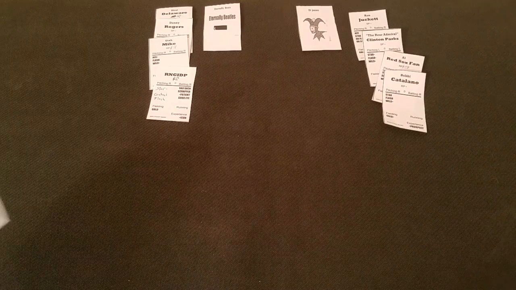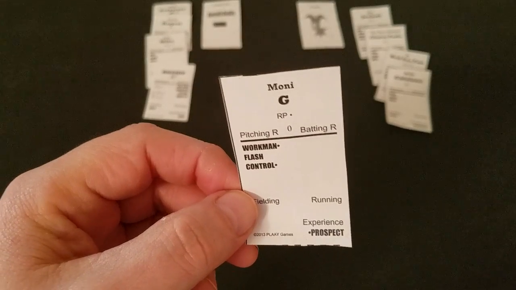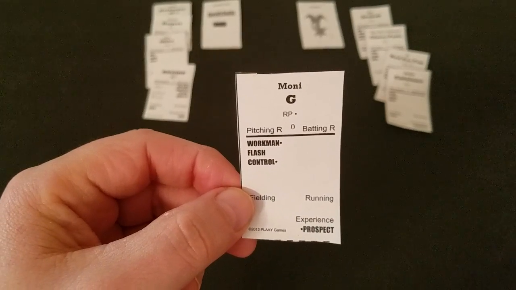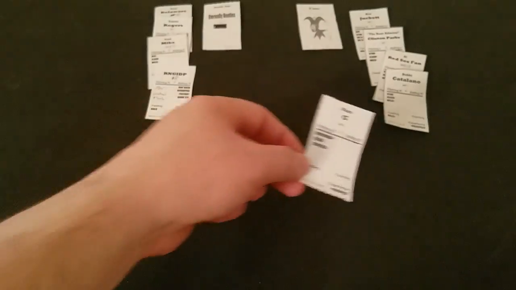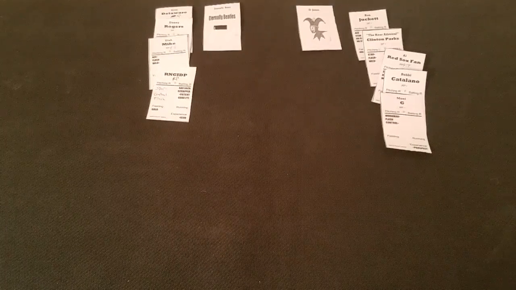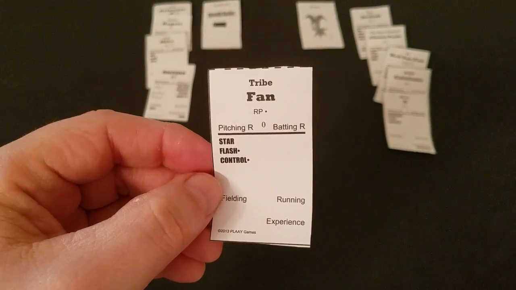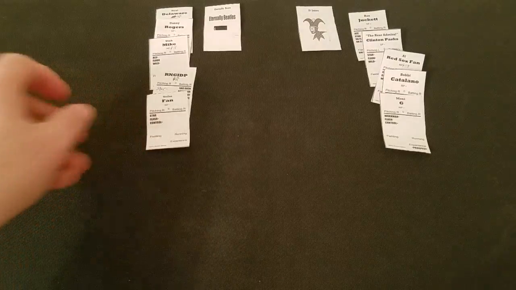And the next relief pitcher is going to be Moni G. I don't know if he's related to Kenny G, but Moni G is the relief pitcher for ID Jester, semi-workman, flash with semi-control. And the next relief pitcher for Team Beats is going to be Tribe Fan. And he is a star, semi-flash with semi-control.